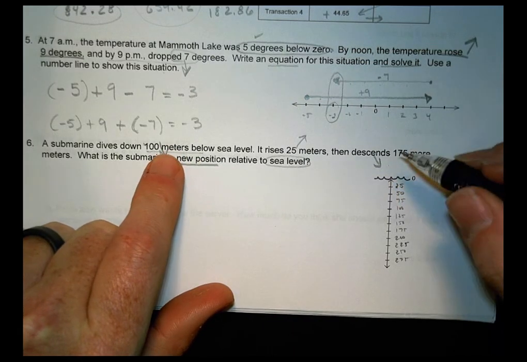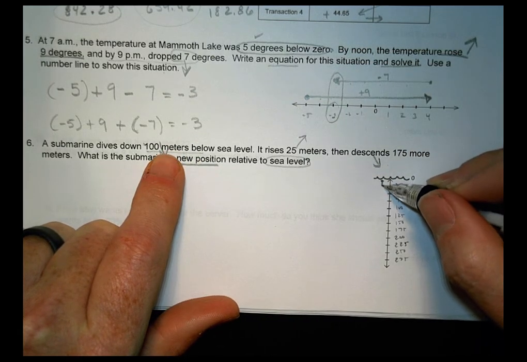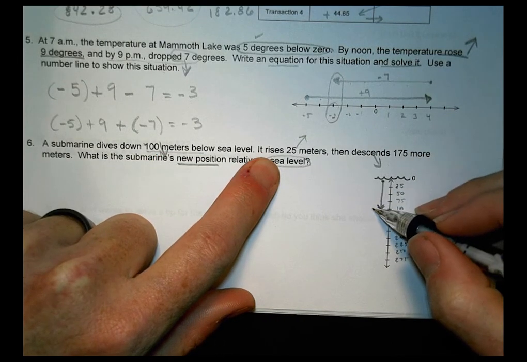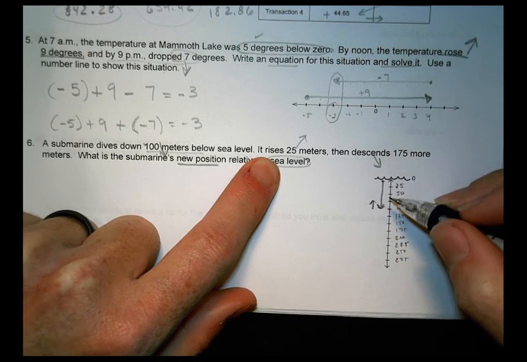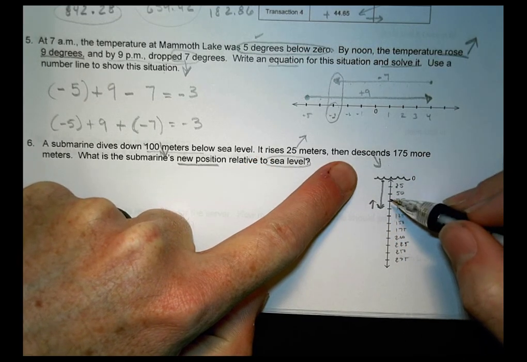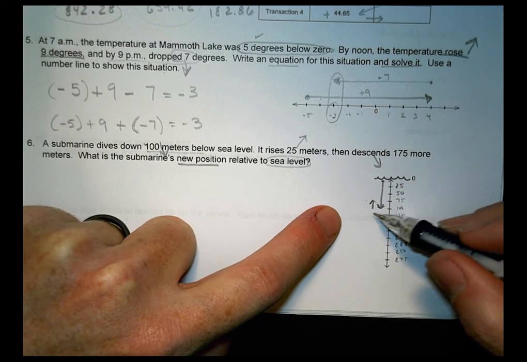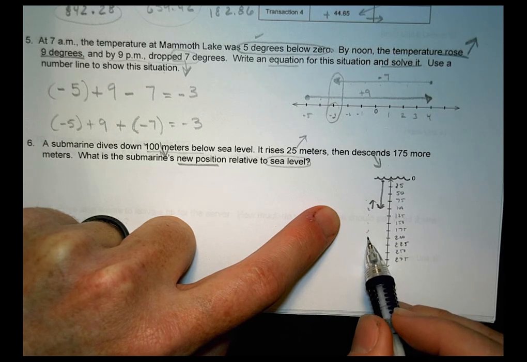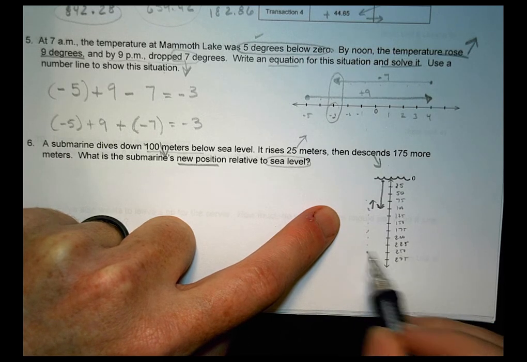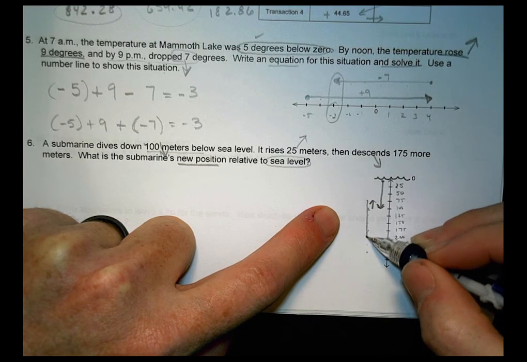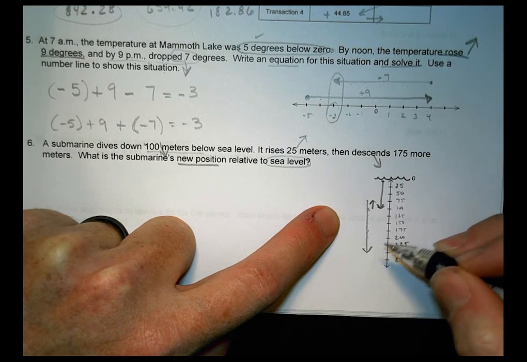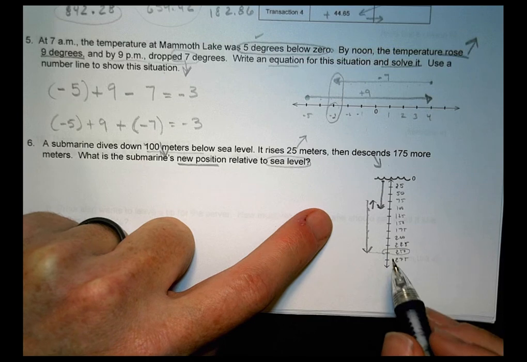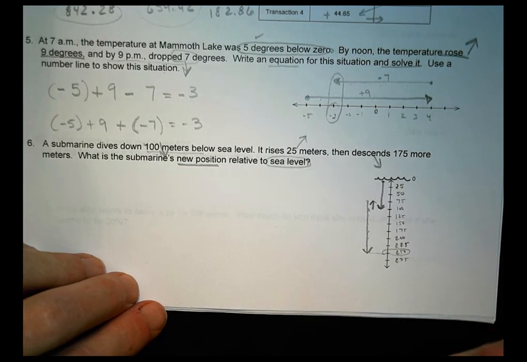So it went 100 meters down, so we started here, and it went down 100 to that point right there. And then it rises 25, so then it went up to here. Got it. Then it descends 175 more. So this one I had to start here and think about, okay, we're going to go down 25, 50, 75, 100, 125, 150, 175 was right here. So that one I had to be a little more careful about how I was going to map that, since I wasn't actually on the number line. And I can look here and see where I'm at. I'm at 250. Okay, so what does this mean for our new position?